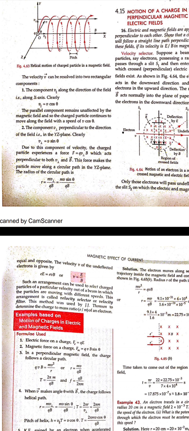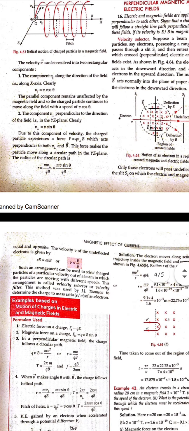So the velocity of that undeflected particle is found when the magnetic and electric forces are equal and opposite. The electric force is given by the product of the charge on the electron and the electric field, and for the magnetic force we know it is qvB sin theta.